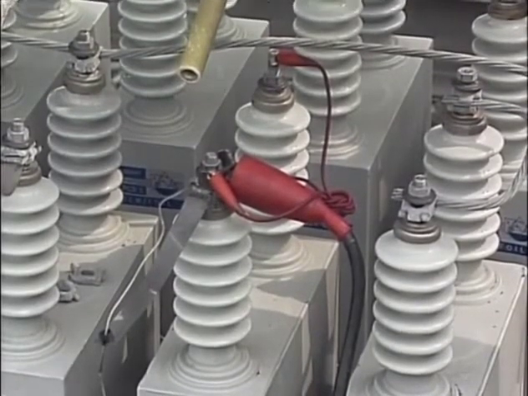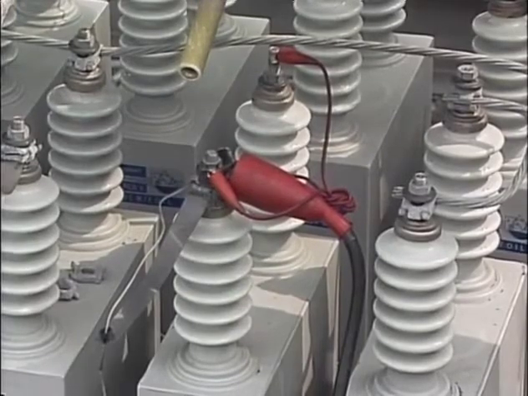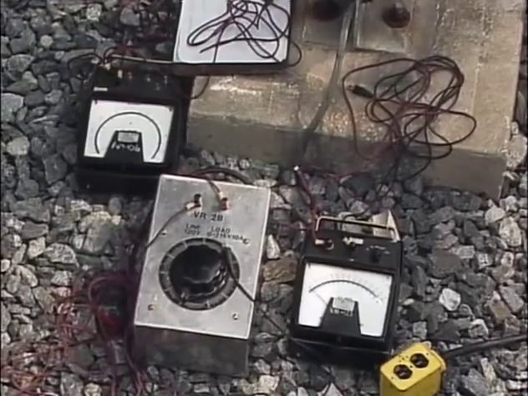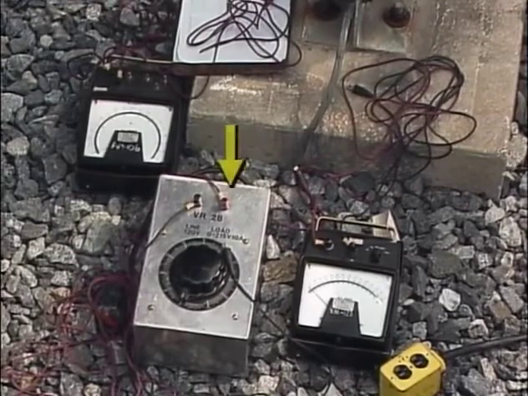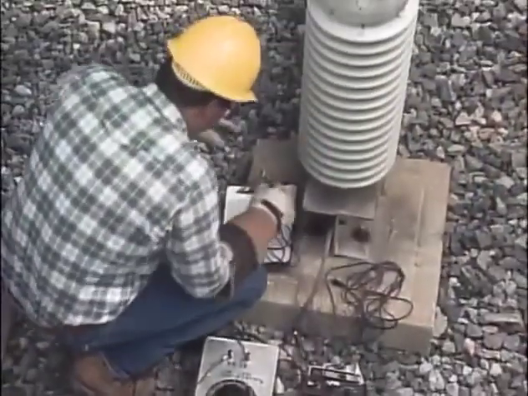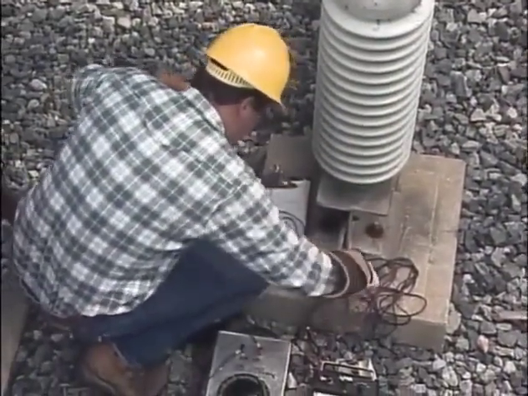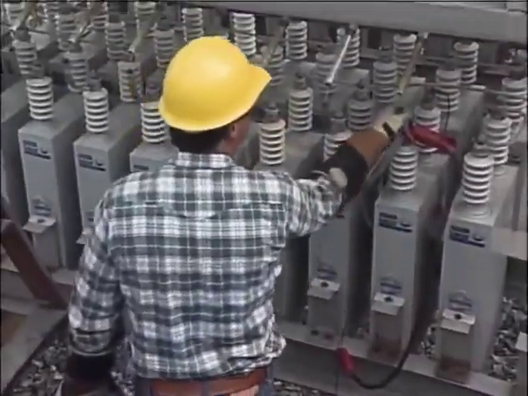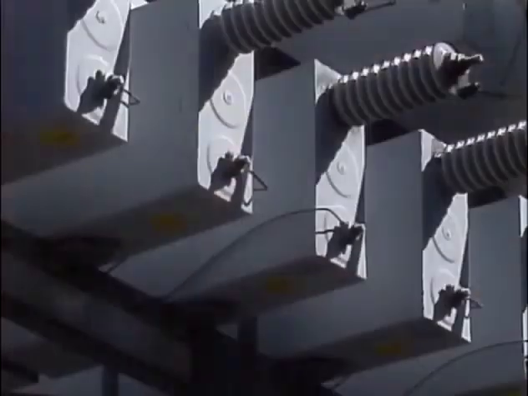As a precaution, the terminals are shorted and grounded until the test is performed. The instruments used for this check include an ammeter, a variable voltage supply, and a voltmeter. For a capacitor with two bushings, the ammeter is connected first to a suitable ground, and then to either terminal. Here it's connected to the neutral terminal. For a capacitor with one bushing, the ammeter would be connected to the normally hot terminal.